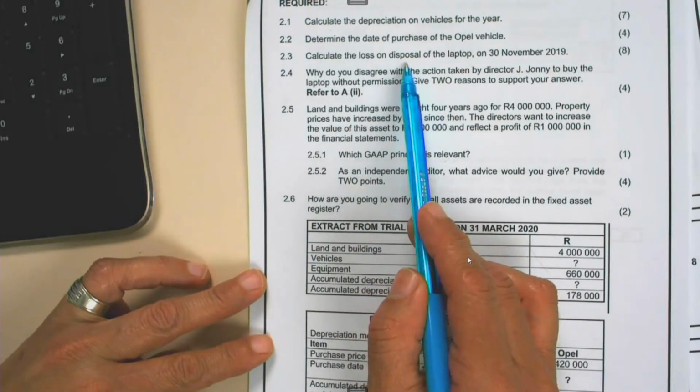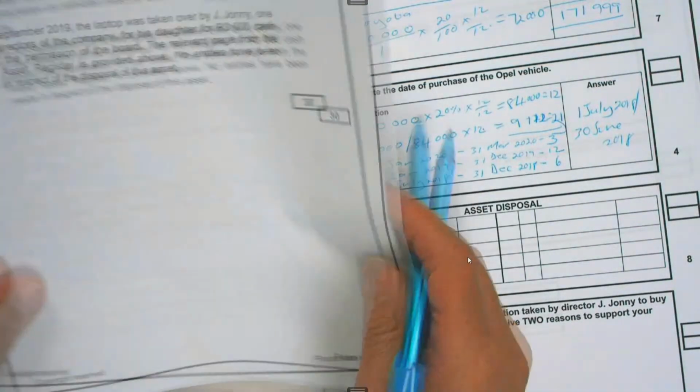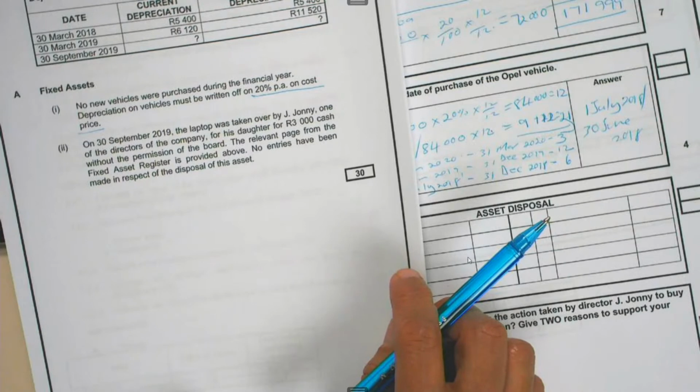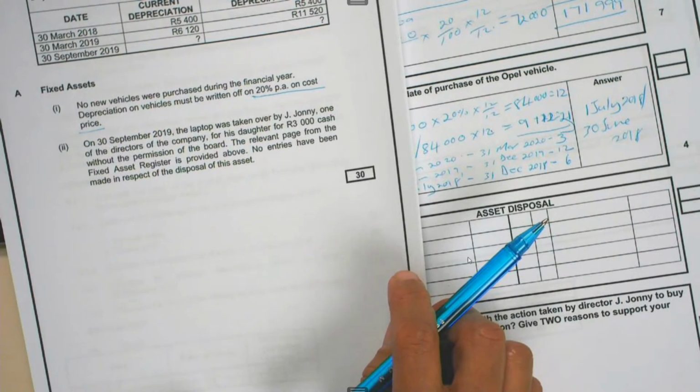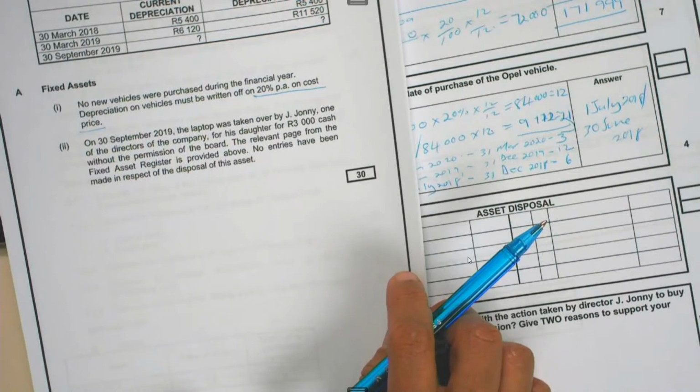Calculate the loss on the disposal of the laptop on the 30th of November 2019. Whenever I do my asset disposal, I always remember my 5 steps. 1, calculate or find the cost price. 2, calculate up-to-date depreciation. 3, calculate accumulated depreciation. 4, calculate the selling price. 5, calculate profit or loss.